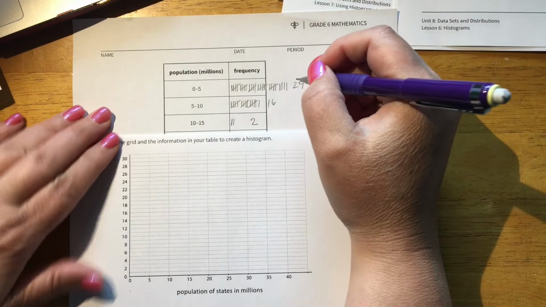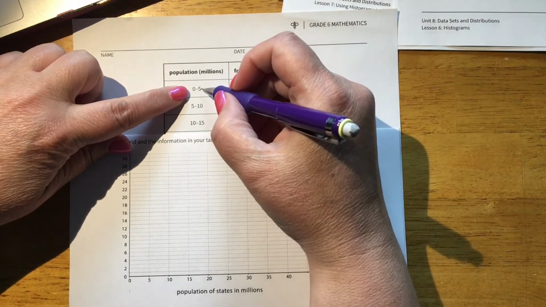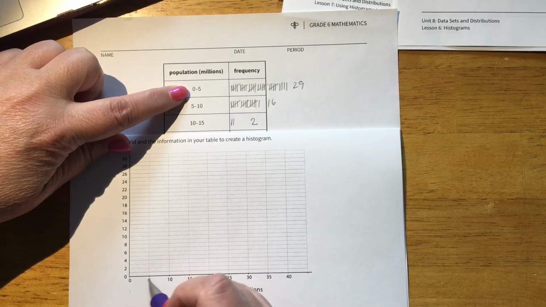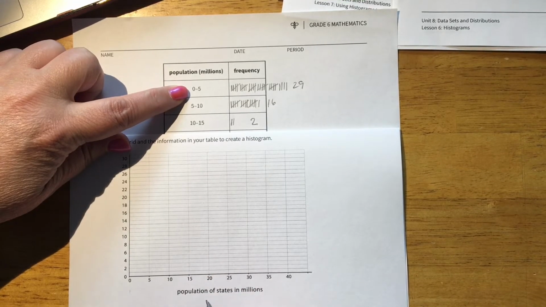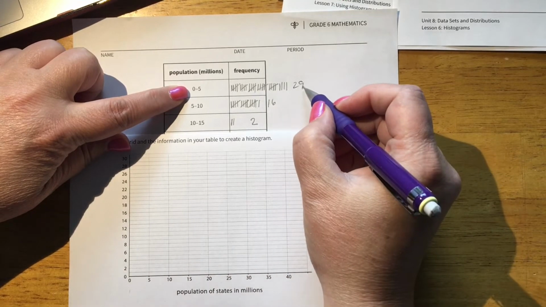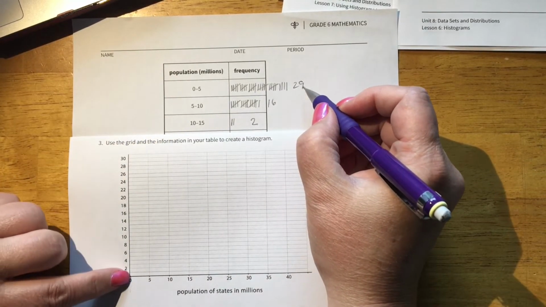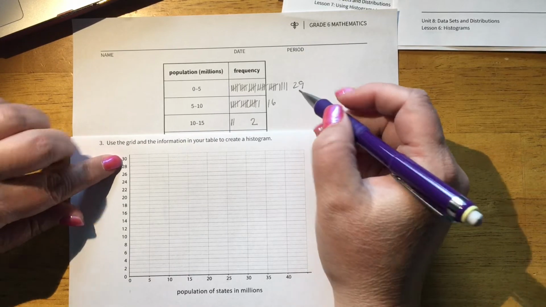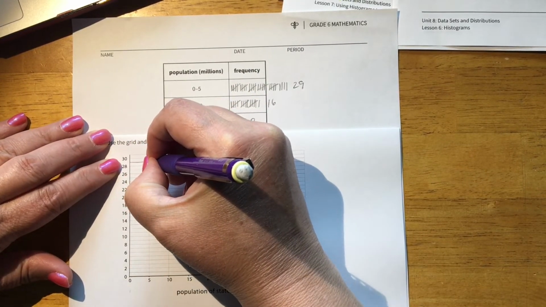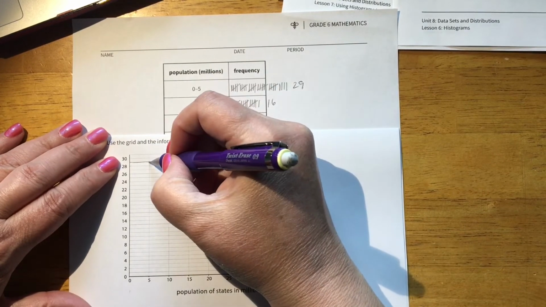Okay, so here's our 0 to 5 population, so that's where our first bar is going to go. We have a frequency of 29, so we have to make it 29 units tall. So we're going to go all the way up to here and make our first bar.